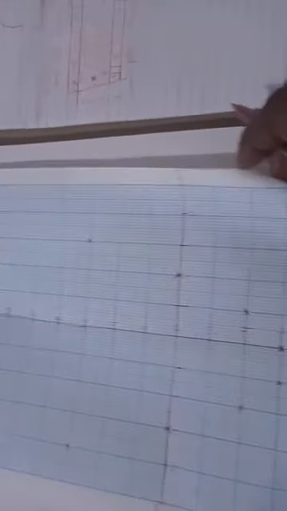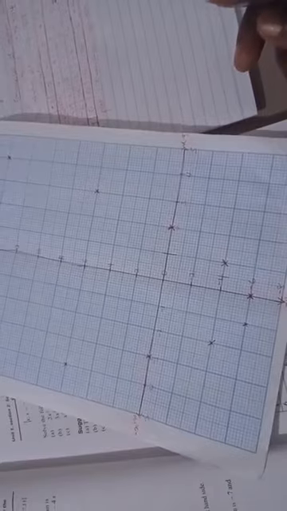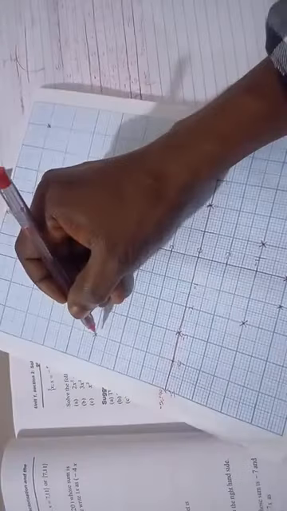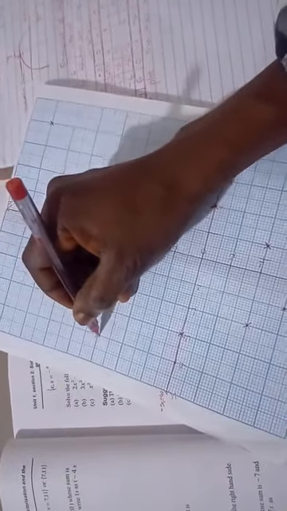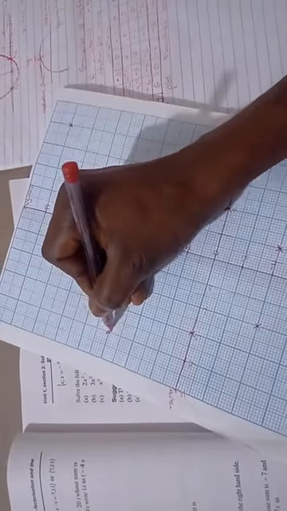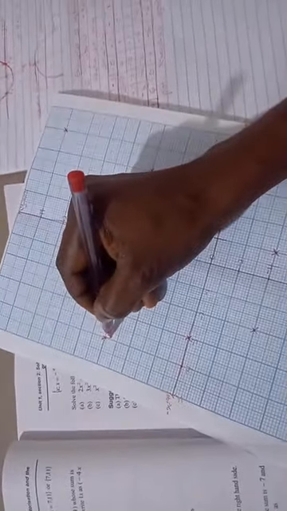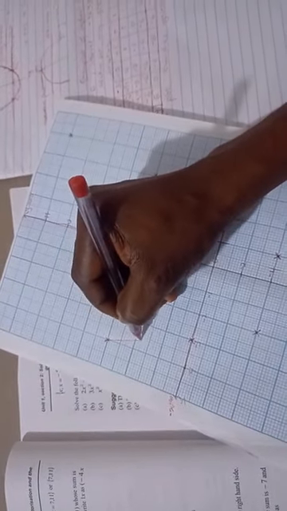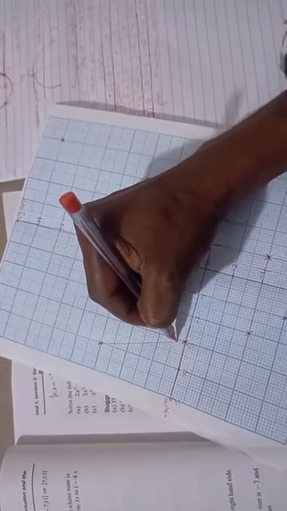Okay. So now that we have this series of points, we have to join the points. So without a ruler, we can do a freehand sketch, right? So I'll do a freehand sketch.